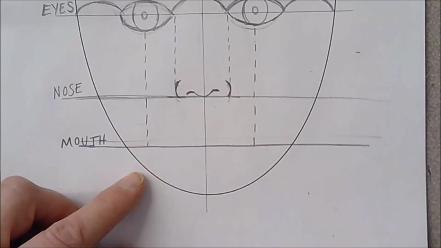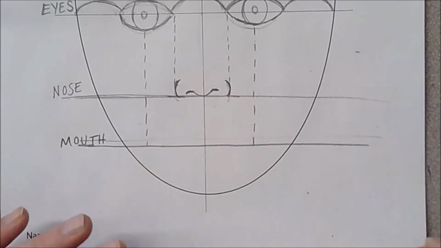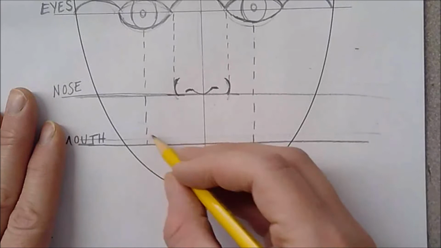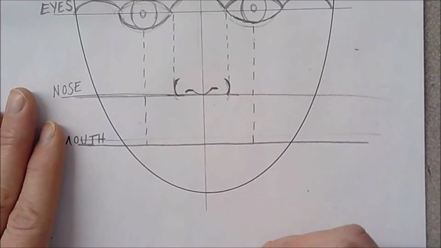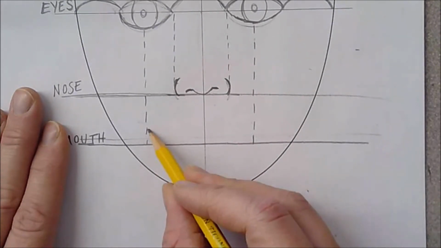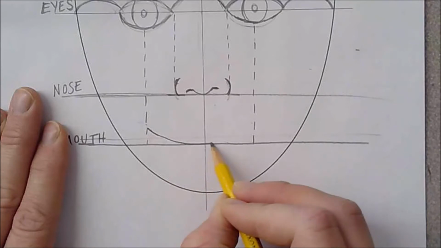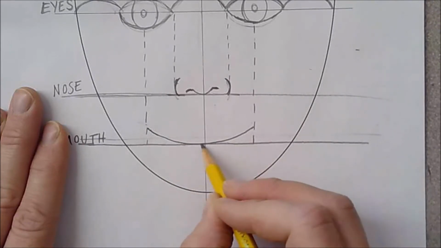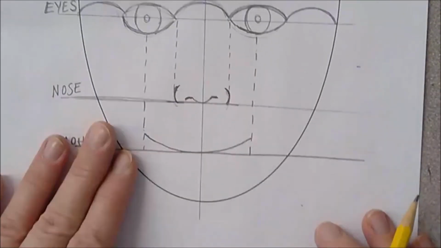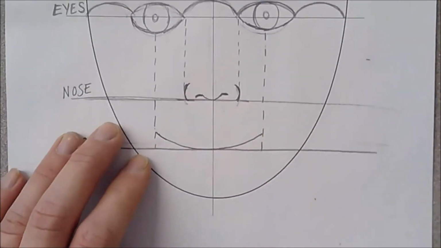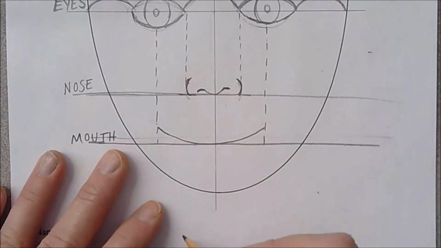Now, people's mouths all have different shapes and different thickness to it. Some have big full lips, some have skinny lips, but we all have a basic same bottom lip shape. So that's what I'm actually going to start with. We're going to start by drawing a curve from one end of the dotted line all the way to the other side. We want it to touch this bottom line. So it actually kind of looks like a smile, like a little smiley face from a cartoon. That's the bottom of our lip.